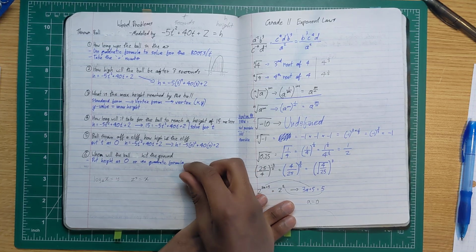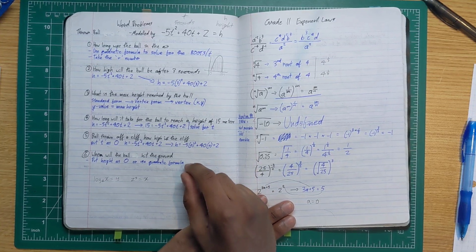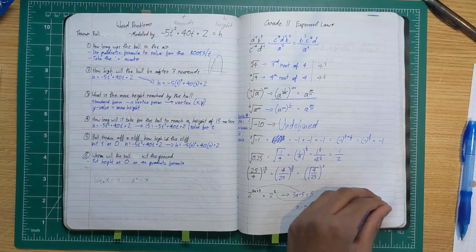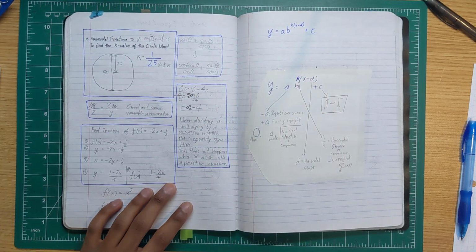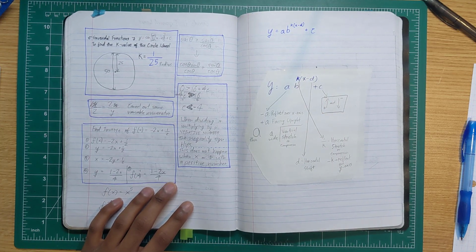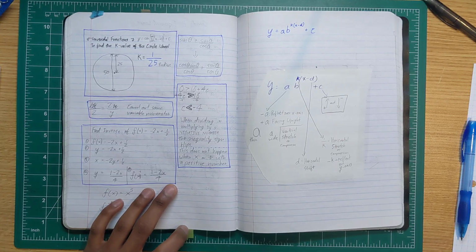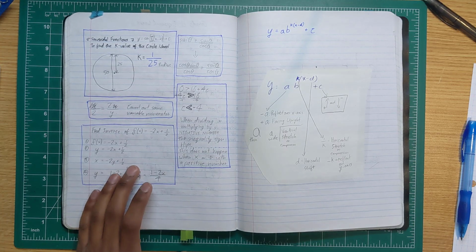Oh yeah, kinematics, right. Exponential functions. Okay.